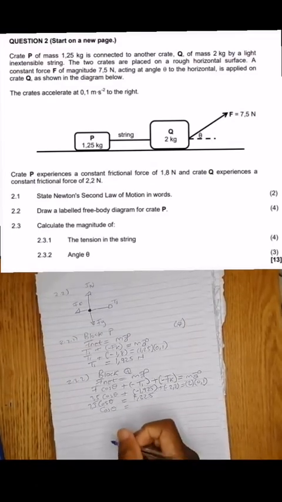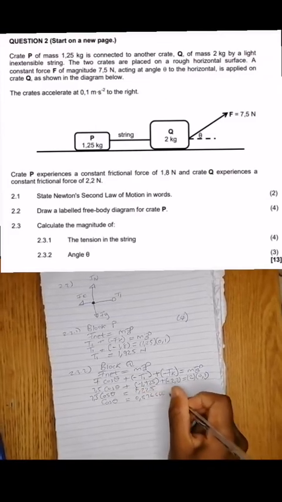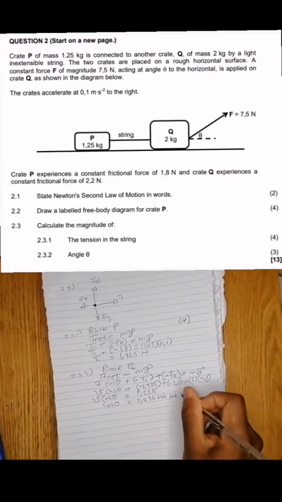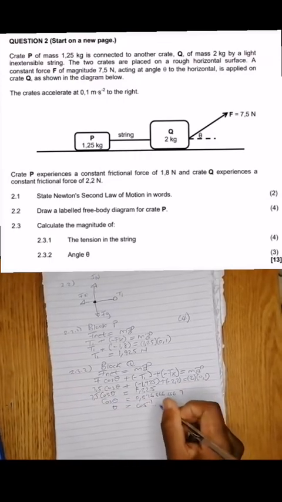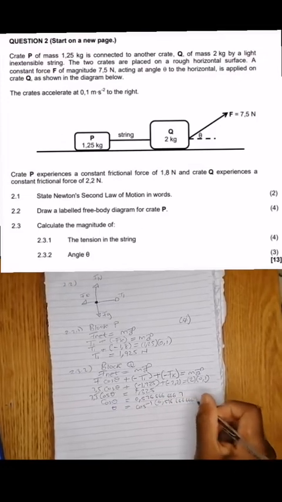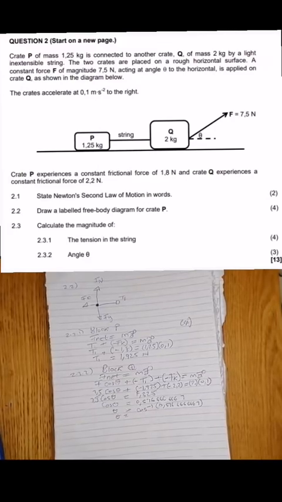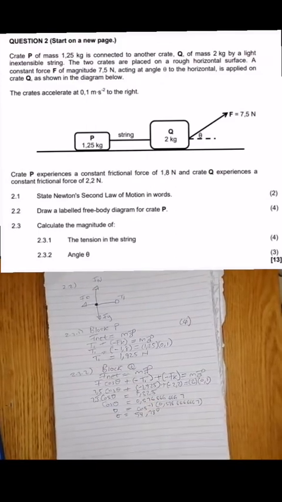It's equal to 0.5766667, and then theta is equal to arc cos of 0.5766667, which gives theta equal to 54.78 degrees.